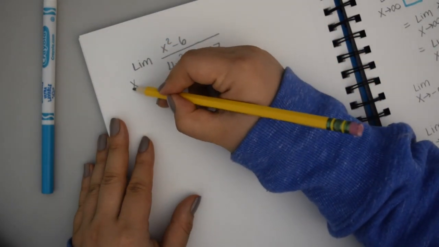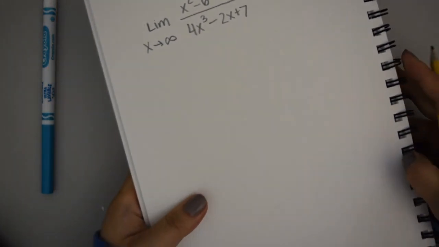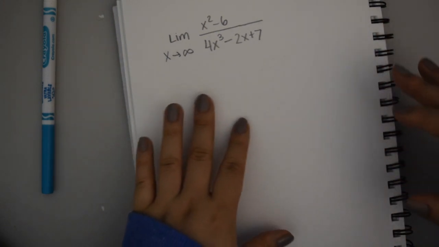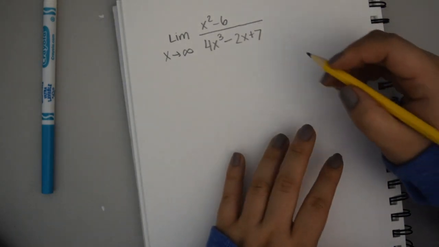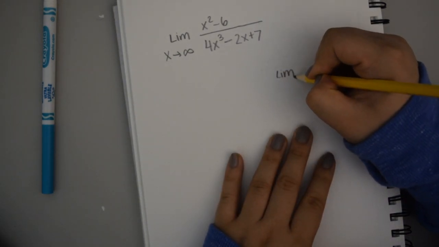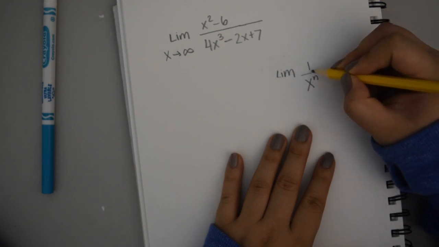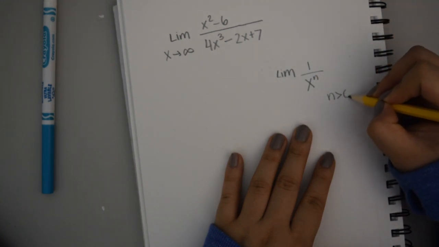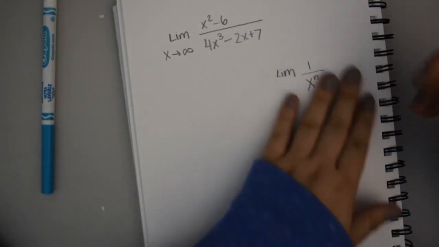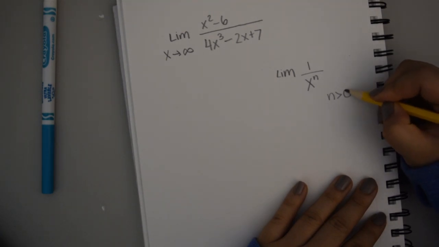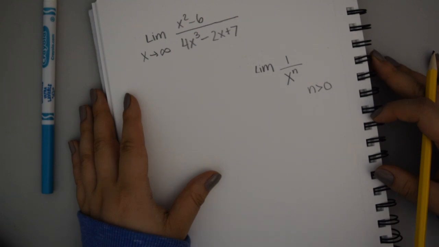Okay, so we're going to do this problem again. But really, for these rational type functions, the main thing we need to know is the limit of 1 over x to the power of n, where n is greater than 0. We'll deal with square roots and things like that later, because you need to study other properties of certain functions.